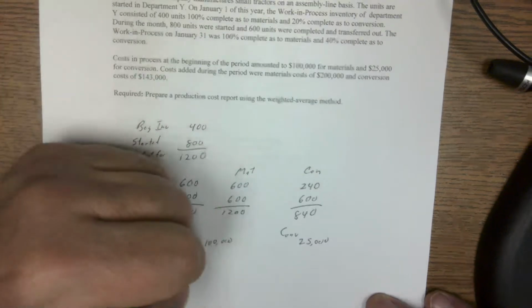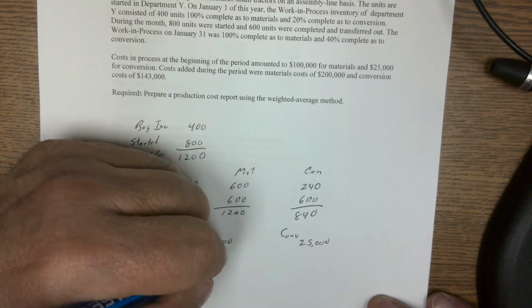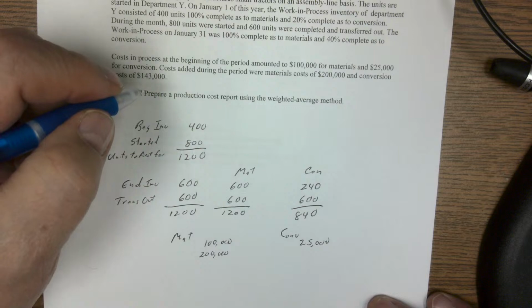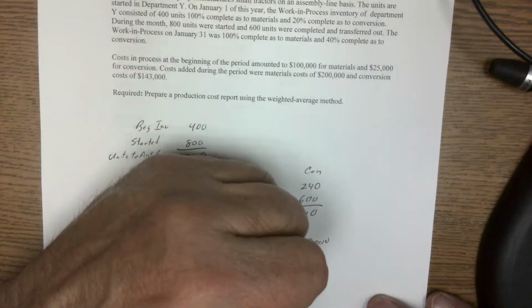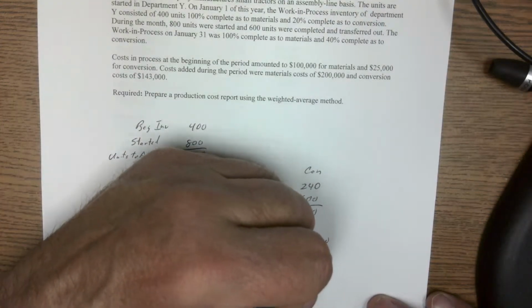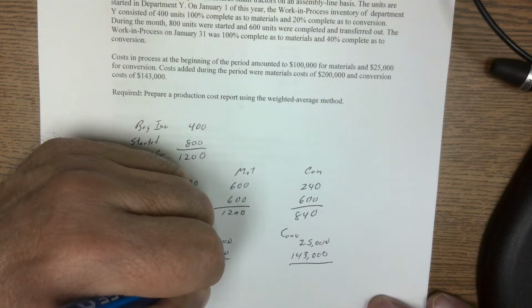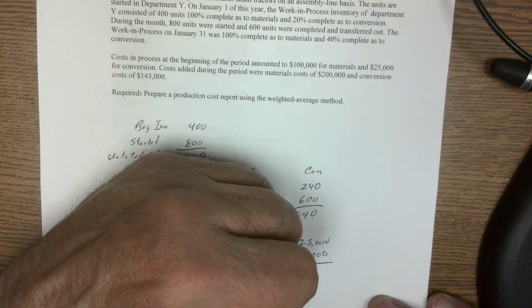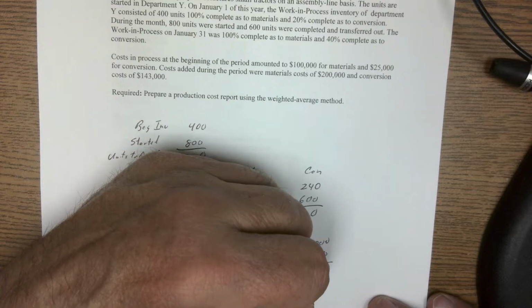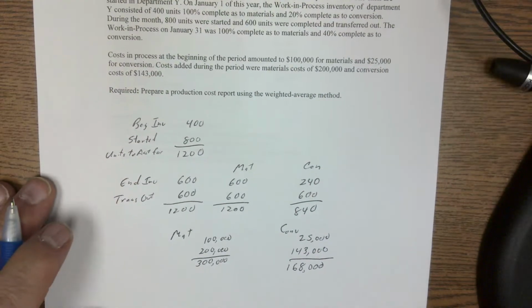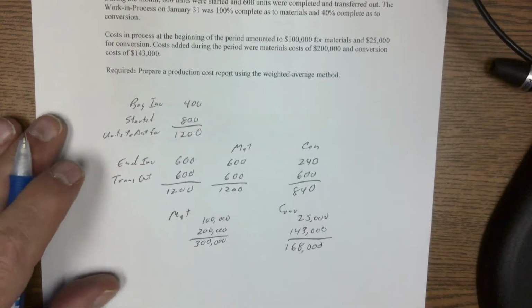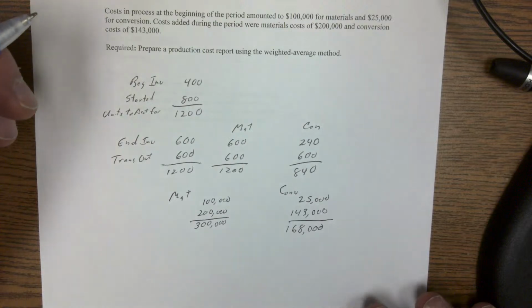Costs added during the period were 200,000 for materials, and conversion was 143. Add those together, we get 300 and 168. Hopefully I don't add wrong like I did last time. Last problem.